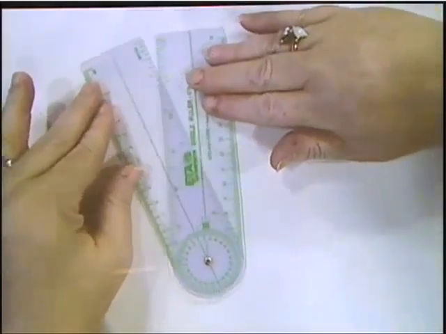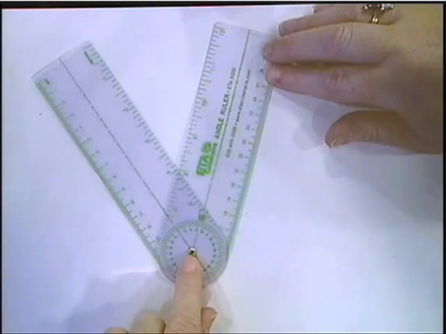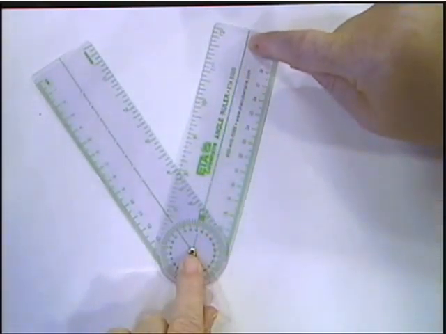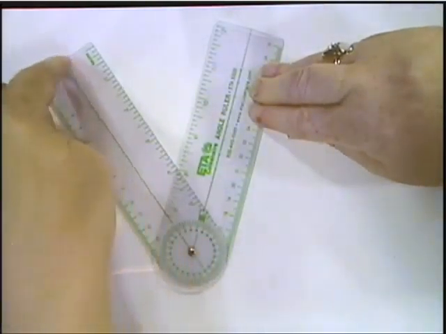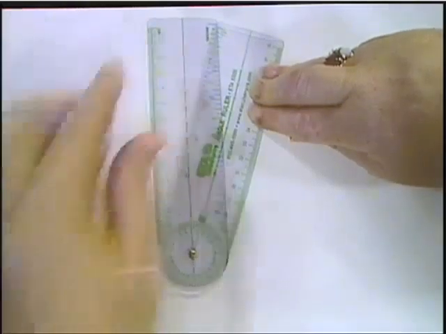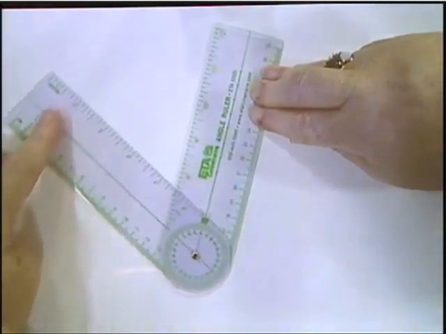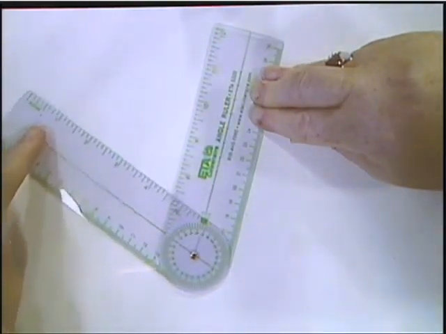Another instrument that helps get at this concept is an angle ruler. Angle ruler is very easy to use with kids. We merely put this metal piece over the vertex of the angle and then lay one side of it over one ray for the angle and the other side over the other ray. And you can see how the angle changes as we rotate the different rays.